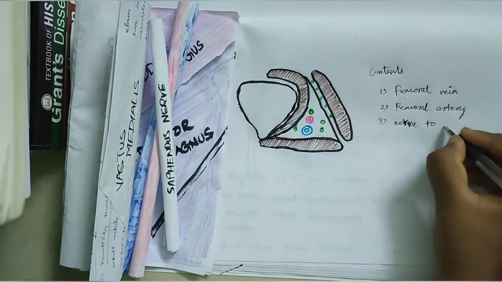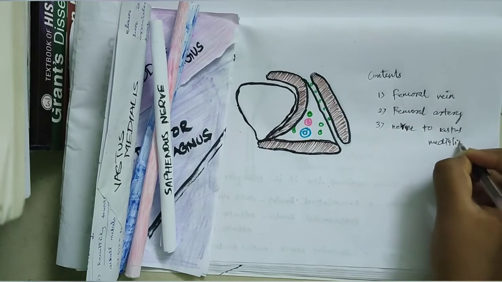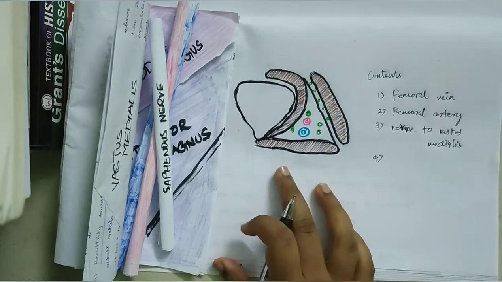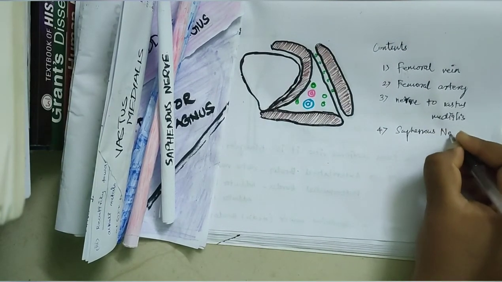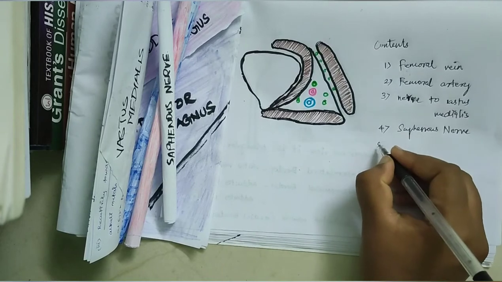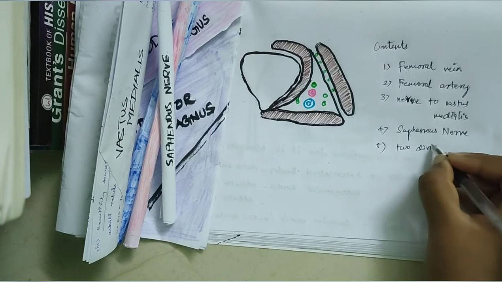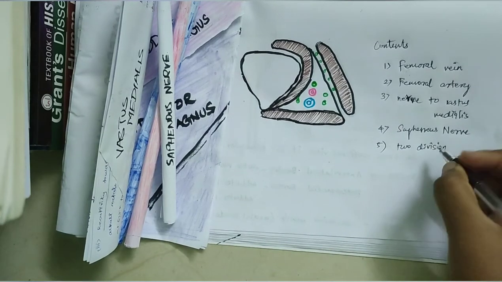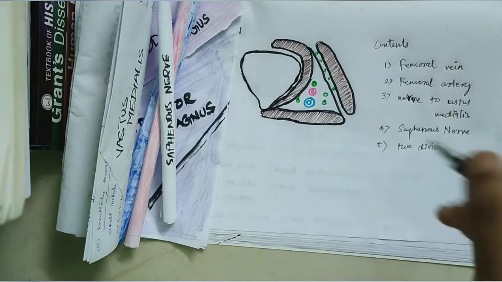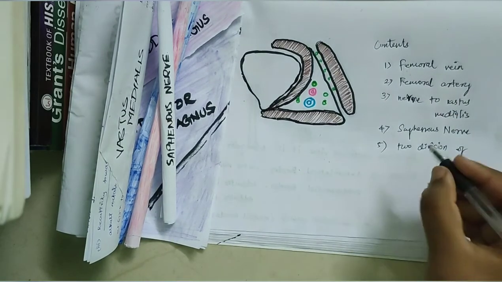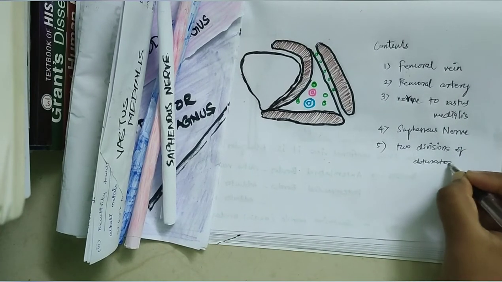Nerve to vastus medialis, and the fourth one, saphenous nerve. Fifth one, two divisions of the obturator nerve, one the anterior division and the other the posterior division. This posterior division supplies the knee joint also. Two divisions of the obturator nerve.